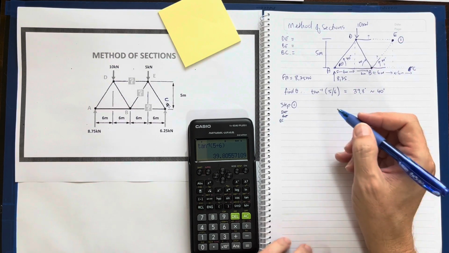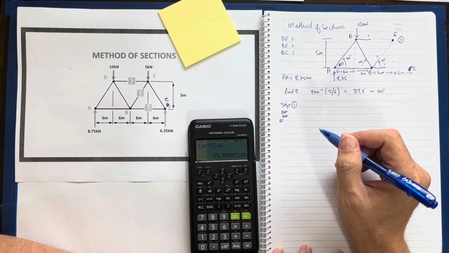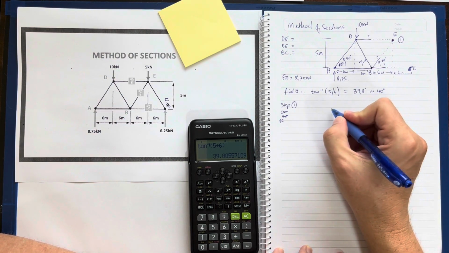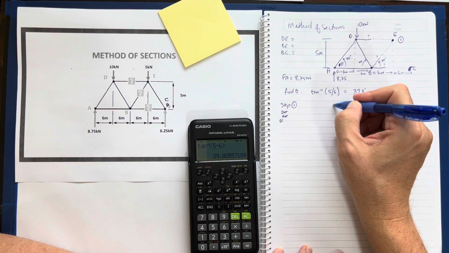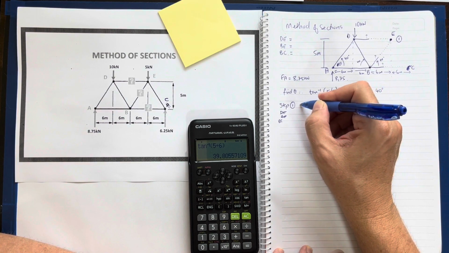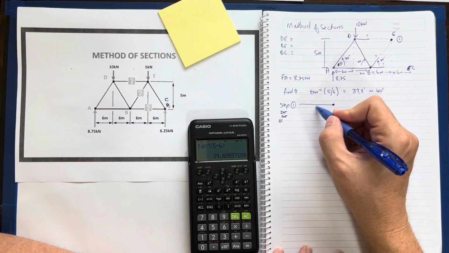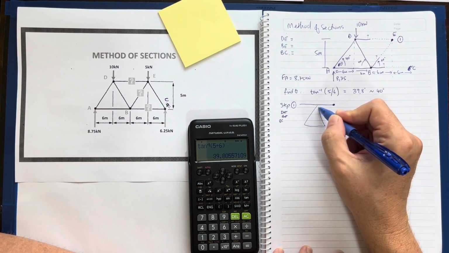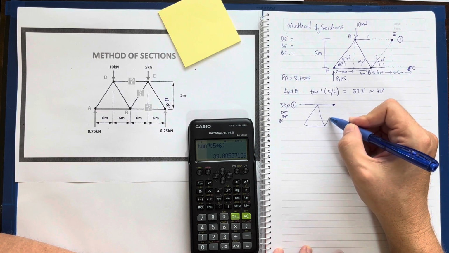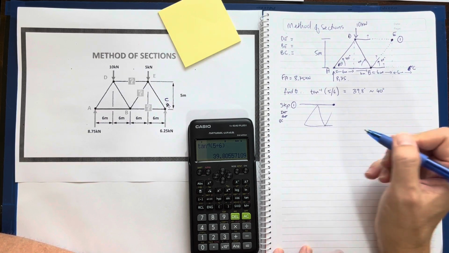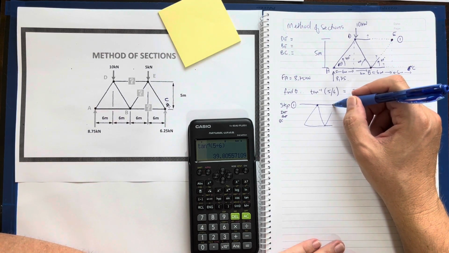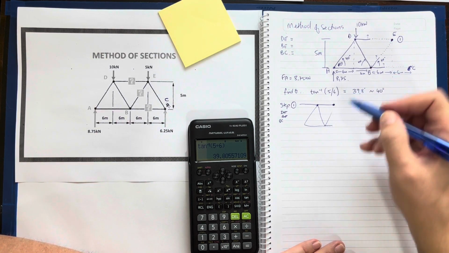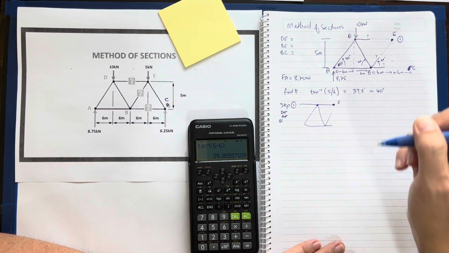So what I do is I take that point and I draw the equivalent of a beam of my truss. And I solve for moments about this point E of all the forces.